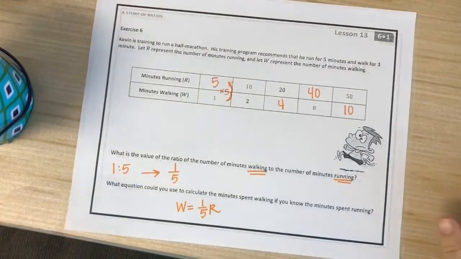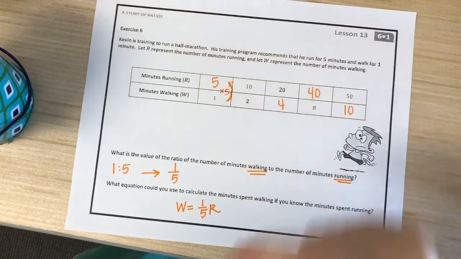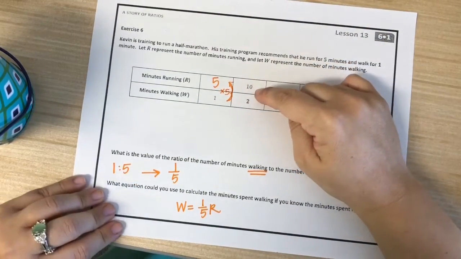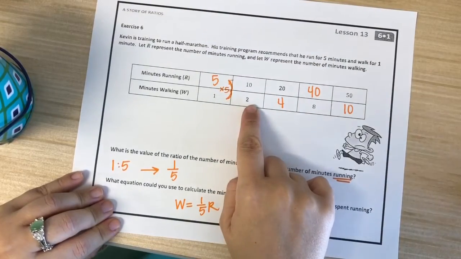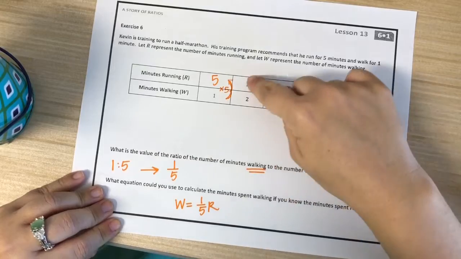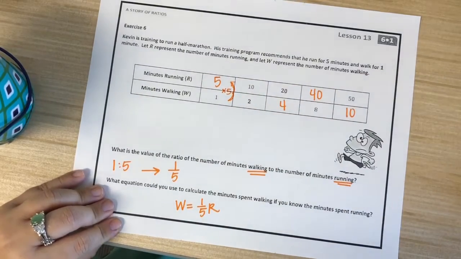Okay guys, let's check our answers. So one thing I noticed right away when I saw the numbers 10 and 2, I said to myself, well, 10 divided by 5 gives me 2. So if I'm comparing running to walking, I'm dividing by 5 or multiplying by 1/5.